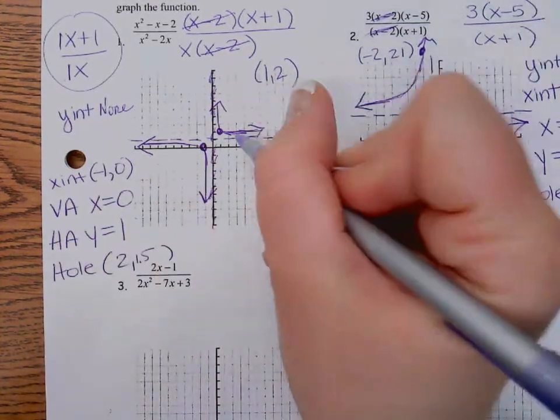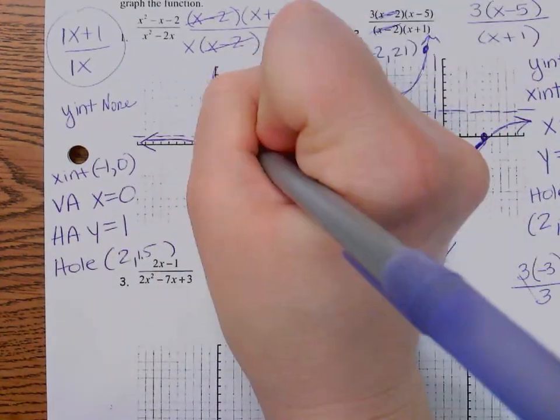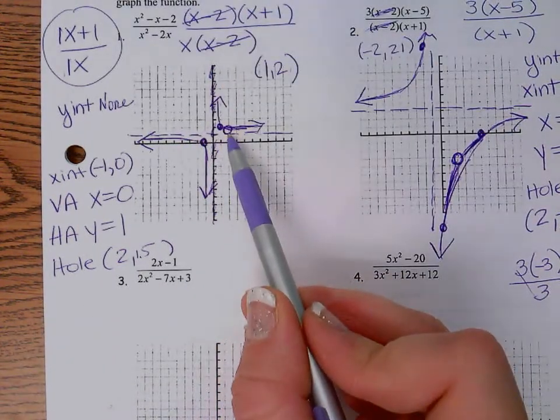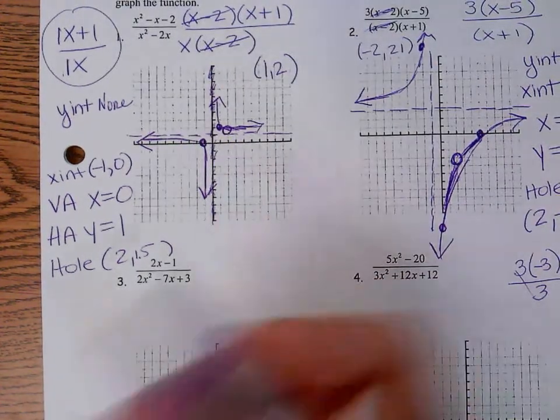So that's about where I am, right? 2, 1.5 is about right there. So just show that there is a hole on the graph. Your graph should go through the hole. If not, you made a mistake.